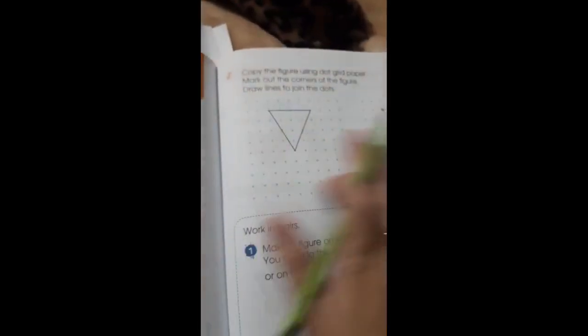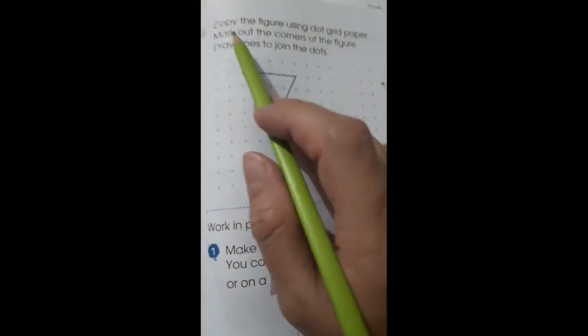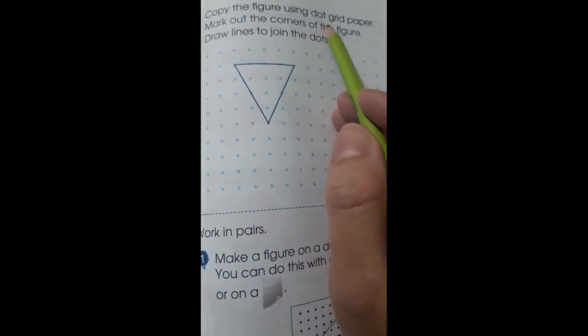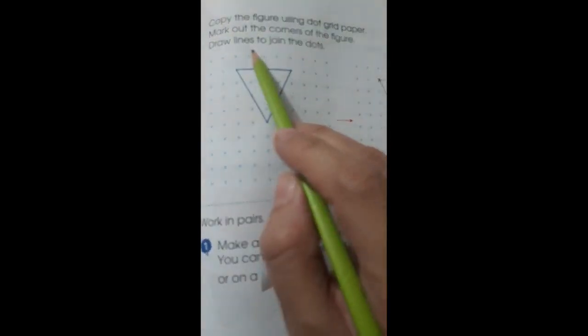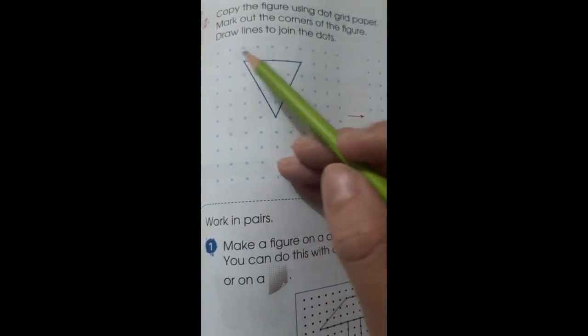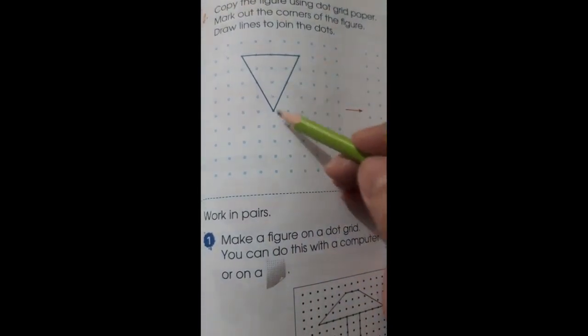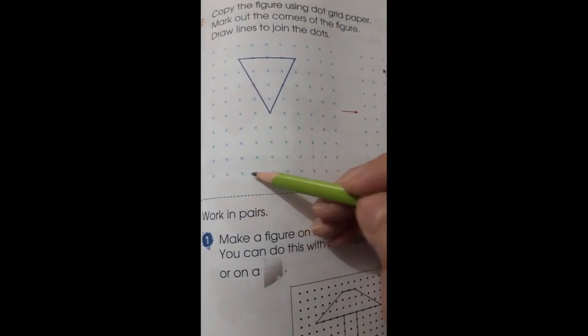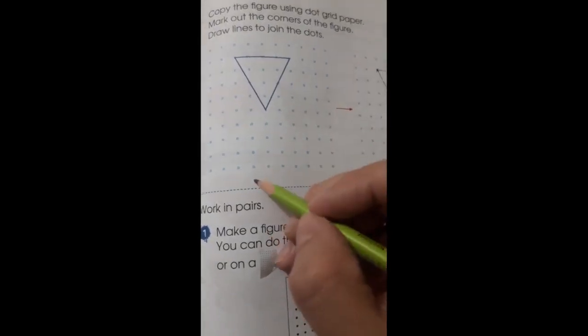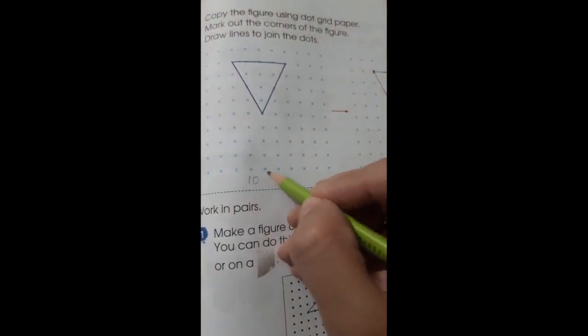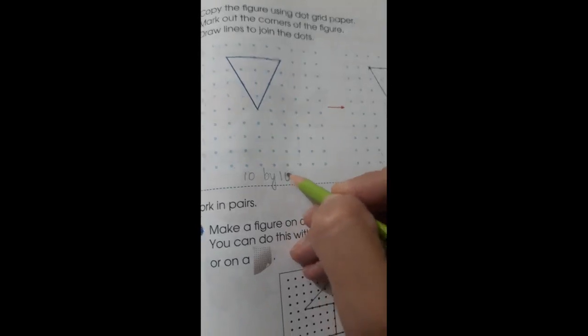Now let's move to another example. Copy the figure using dot grid paper. Mark out the corners of the figure. Draw lines to join the dots. Again you can see this is the grid of 10 by 10. 1, 2, 3, 4, 5, 6, 7, 8, 9, 10. 10 horizontally and 10 vertically. 10 by 10. This graph is 10 by 10.